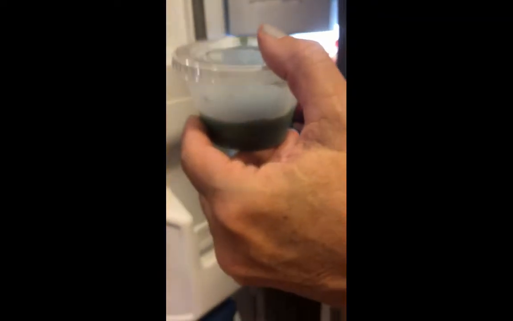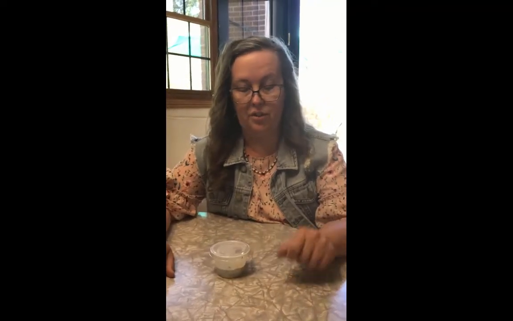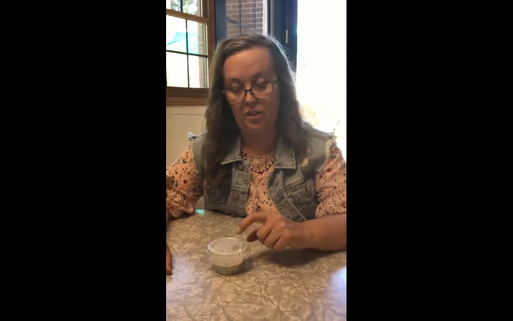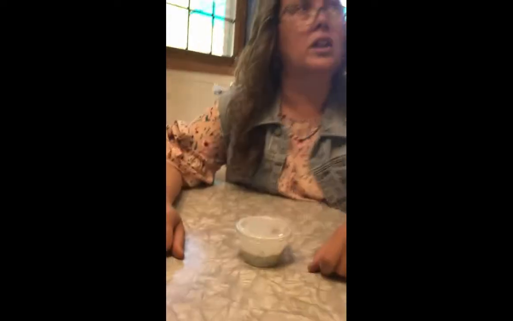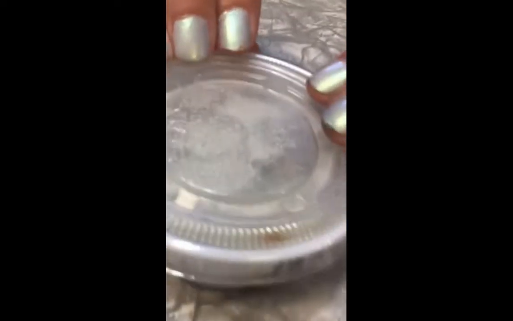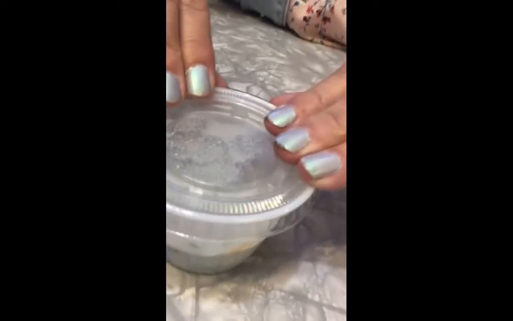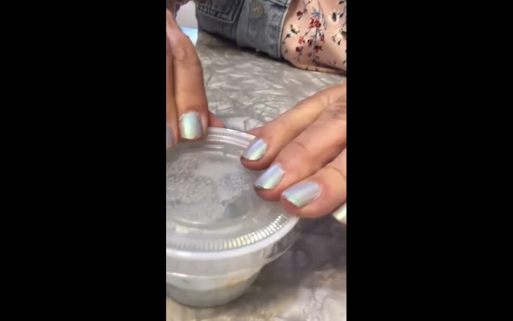And we're going to wait and see what happens under temperature to your slime. And there we go. Okay, this video has a bit of a time lapse to it. We set this in the freezer actually last night, and so it has frozen for about 20 hours. So I just took it out of the freezer. Let's see what happened.